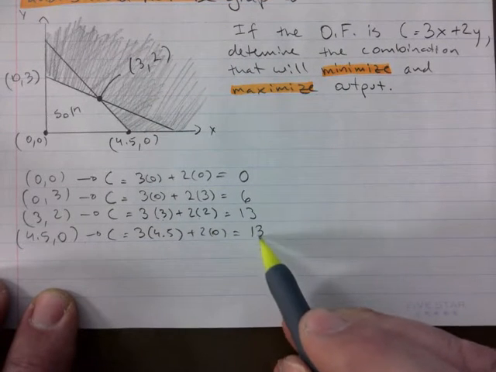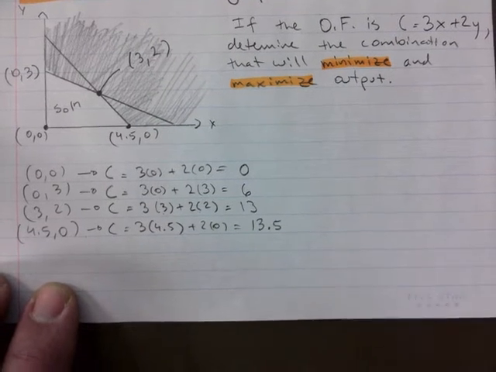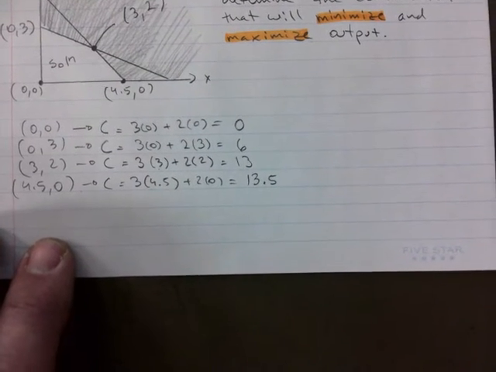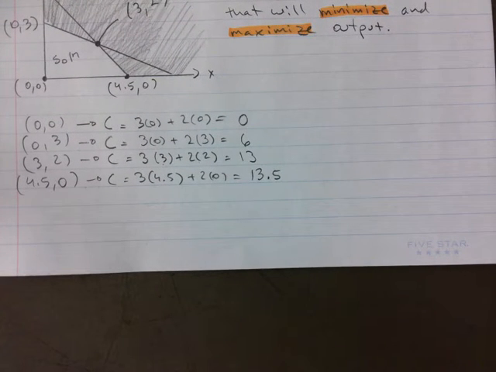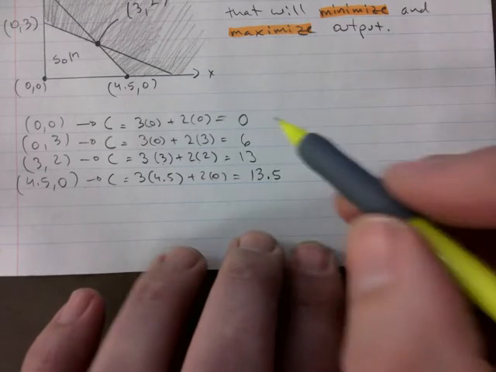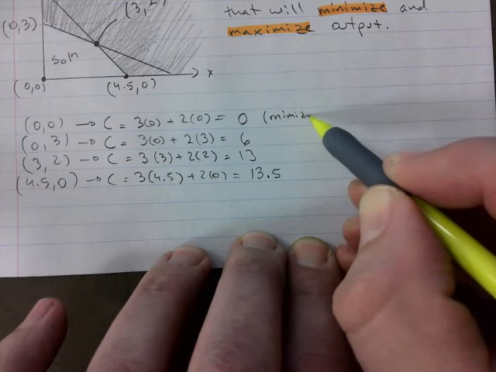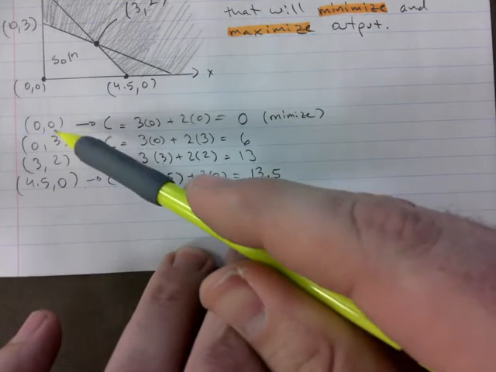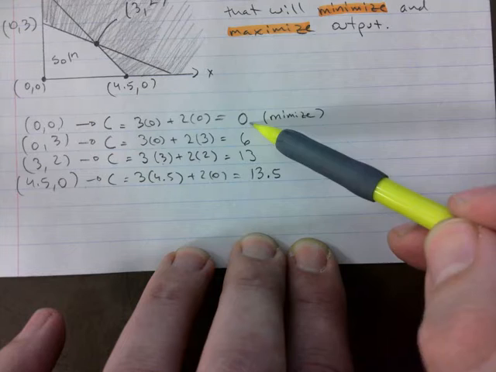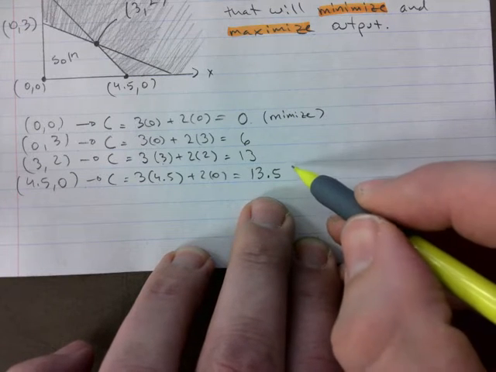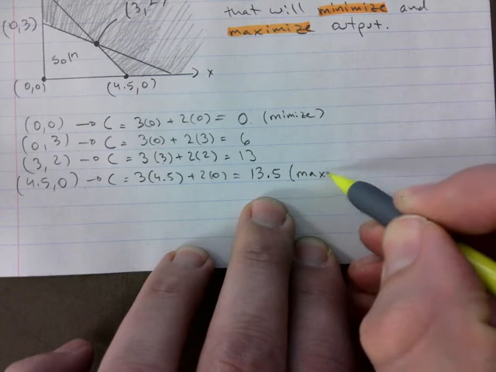And this is 13.5. So the answer is that, right, a combination of 0, 0 will minimize the outcome, and this will maximize.